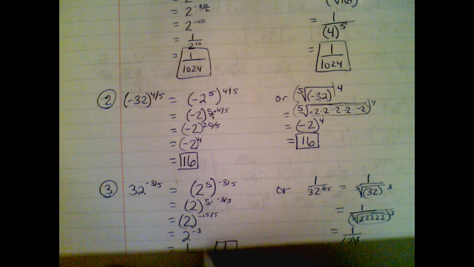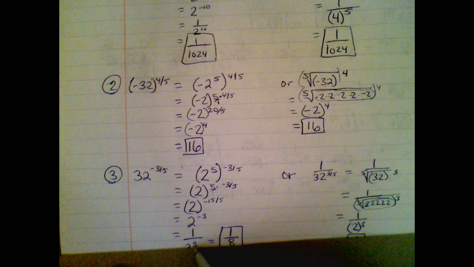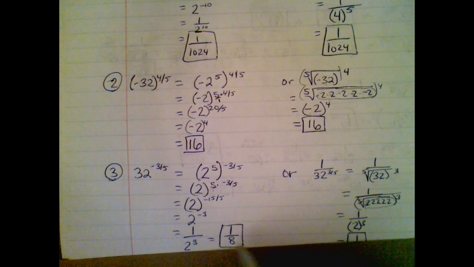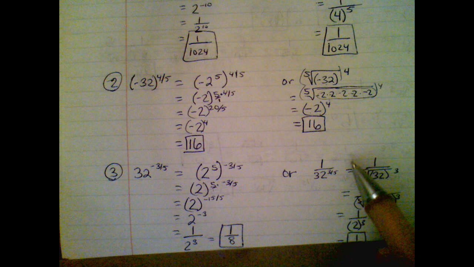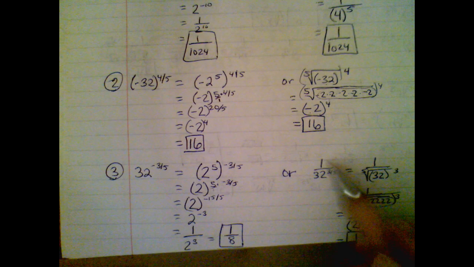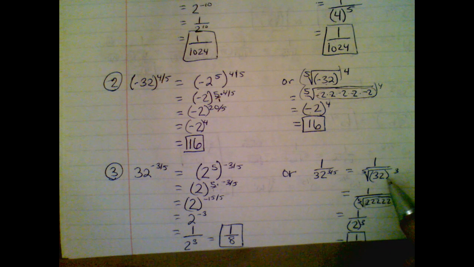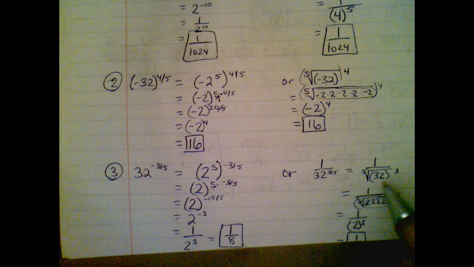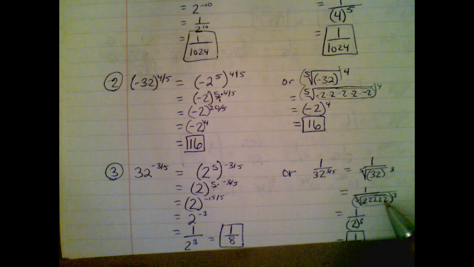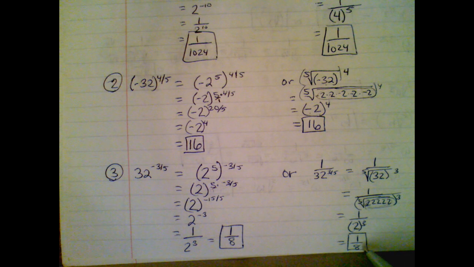2 to the negative 3rd power is... We have a negative exponent, so move it to the denominator, 2 to the third power, so then 1 over 8. The other option that we have, right from the start, we see we have a negative exponent. We can make that positive, so 1 over 32 to the positive 3/5 power. Switch it to radical form, so the 5th root of 32 to the third power. The 5th root of 32, notice we have five 2s, so we can bring in a 2, take that to the third power, so we'd have 1 over 8.